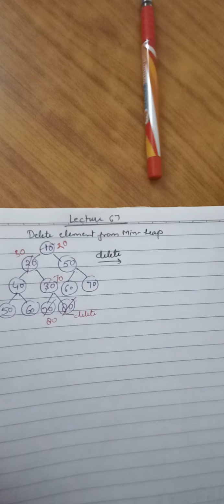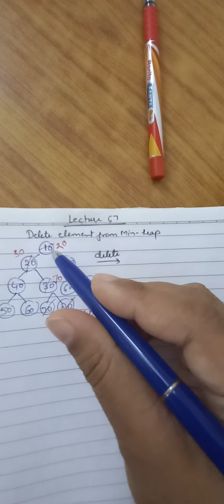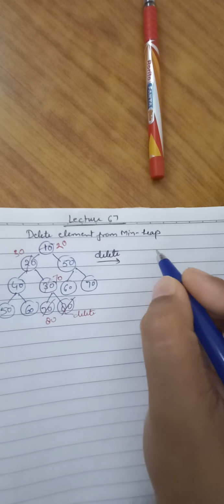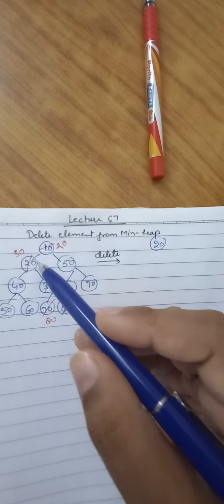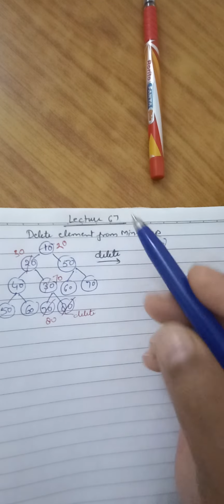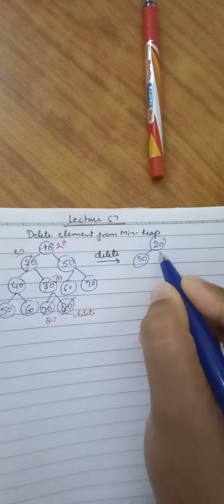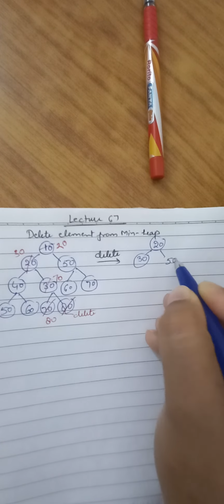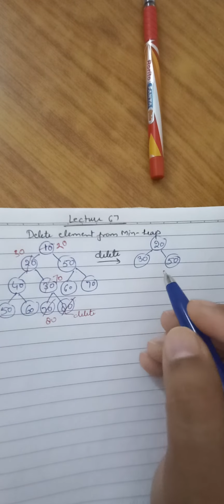Then what will the tree be? We can see the tree from here. Initially it was 10, so now it will be 20, and here it will be 30, and here 50 as before. Now 40 as usual before.